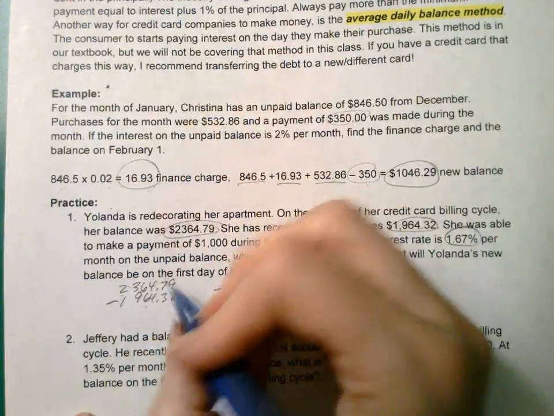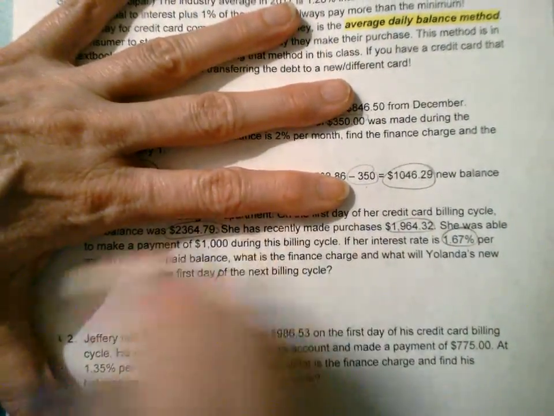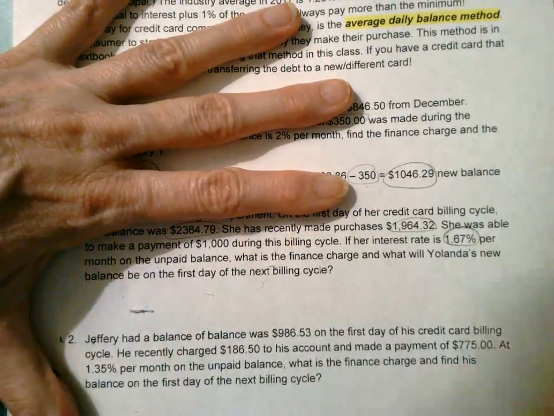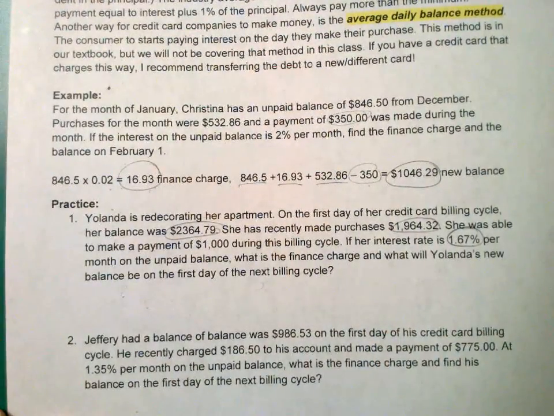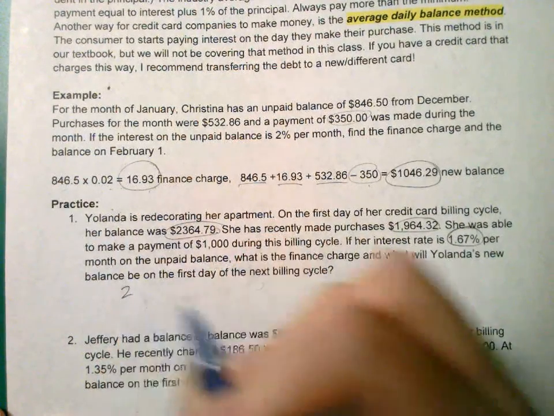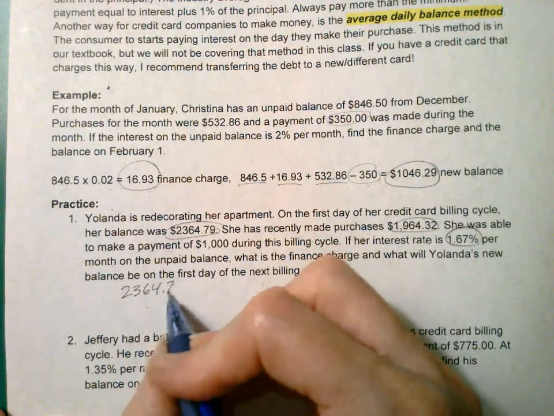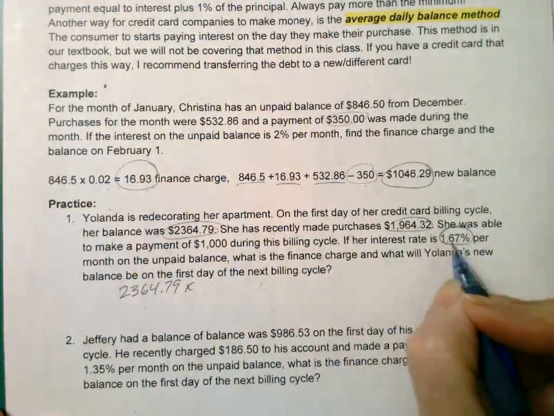So purchases, existing, well, I probably should have made room here. Hang on. I have a habit of starting to write things down. What I need to know, let's do the finance charge like they did up here. So 364.79 times, what was it?